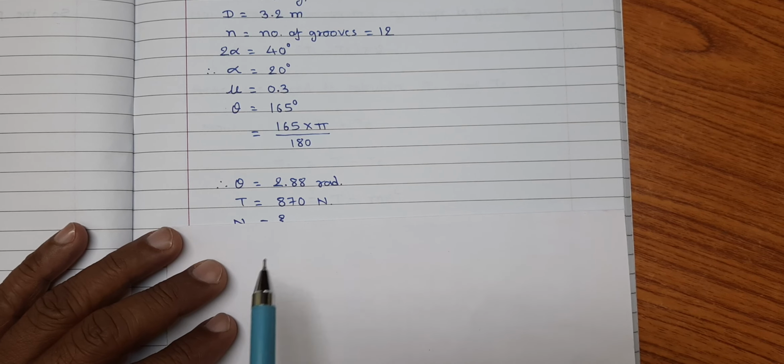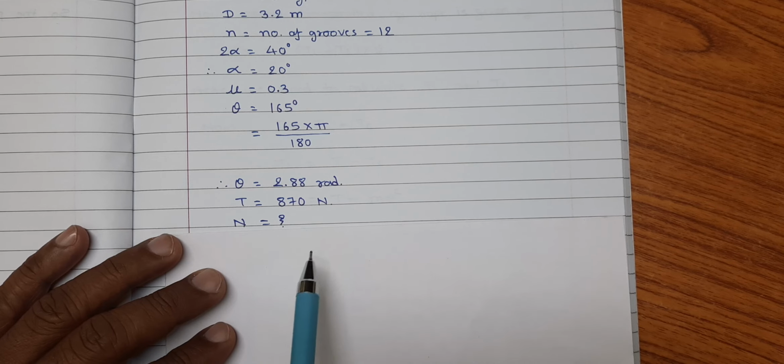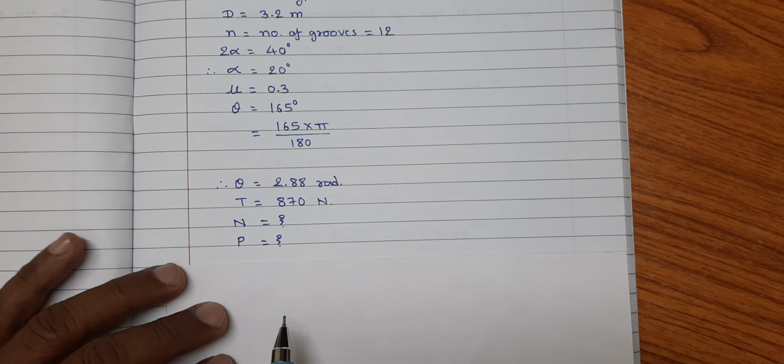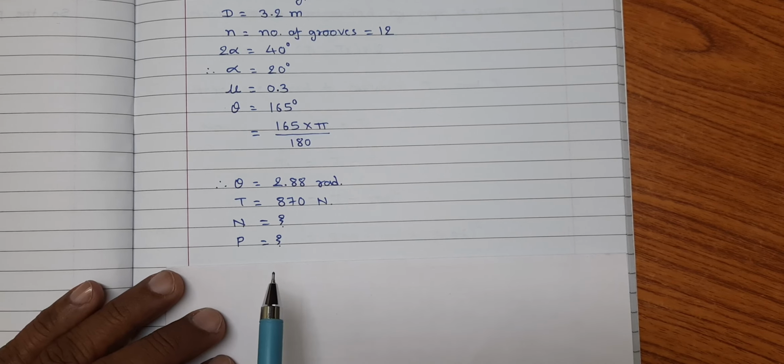The maximum tension the rope carries is given, T is equal to 870 Newton. We have to find out the speed of the pulley, that is RPM of pulley N, and power transmitted by the drive P.